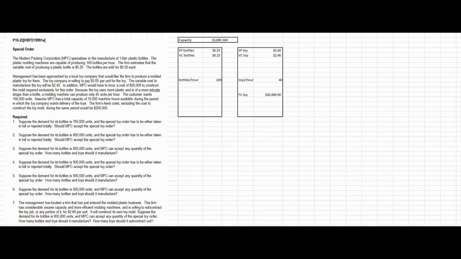Okay, so what are the various different alternatives we'll have? We actually have two different decision-making scenarios here. In one case, we have a decision-making scenario where we have to accept the toy order in full, all 100,000 units. And in another decision-making scenario, we can accept any quantity of the special toy order. So we'll get to those two different decision-making scenarios here in a moment.